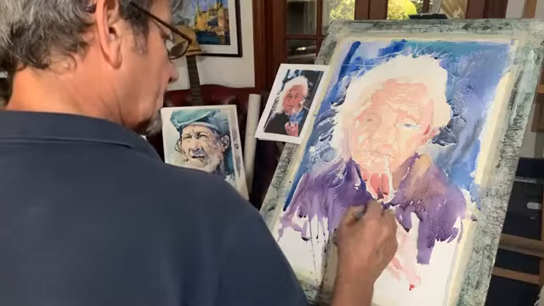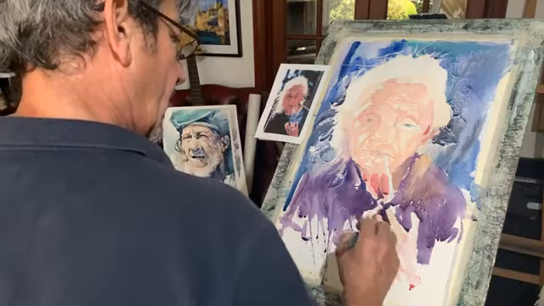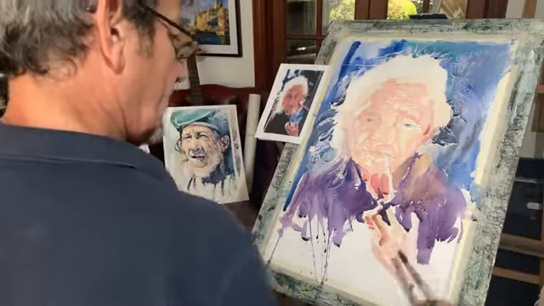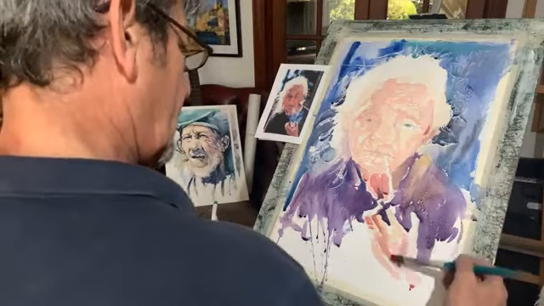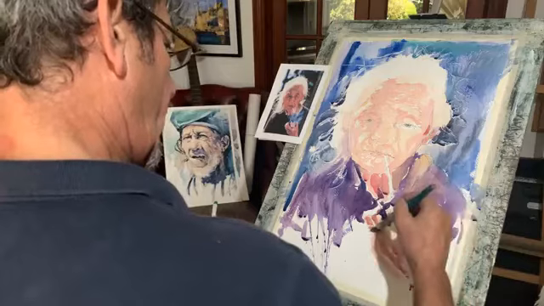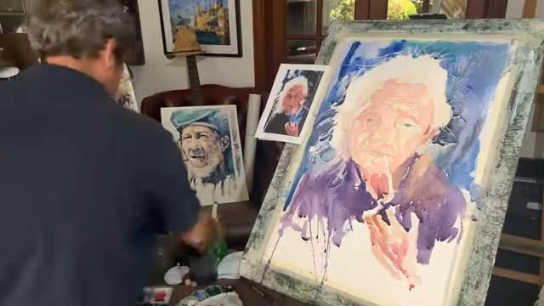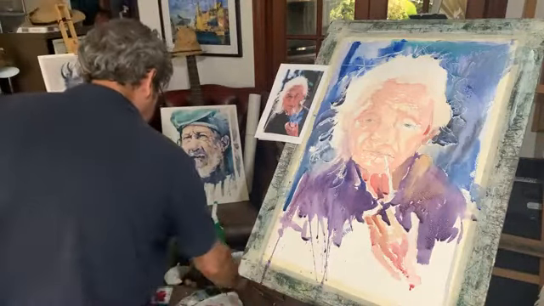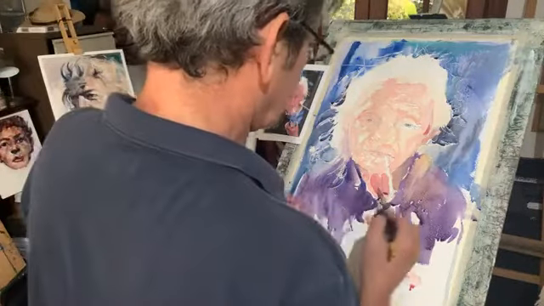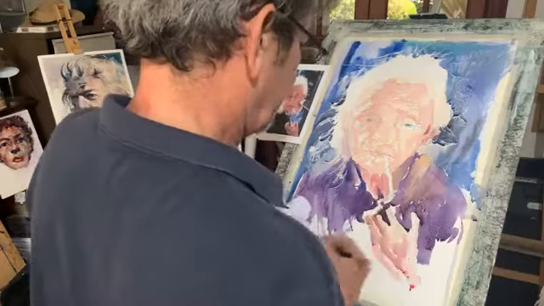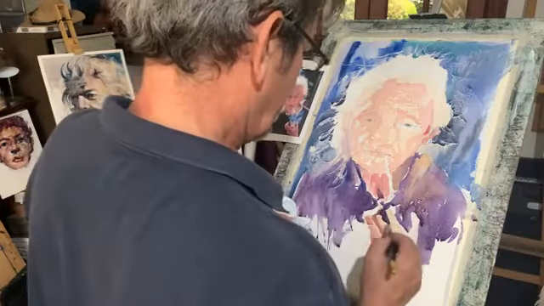Just don't let that, leave that. Go back to the face. I'm going to soak up the blobs. See what happens. Soften edges. Take the black bits out.